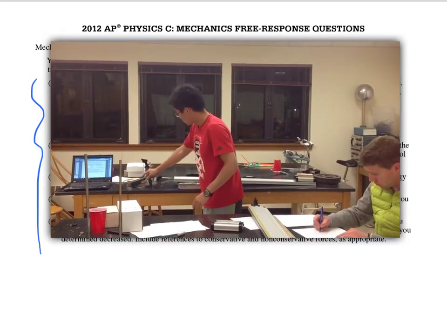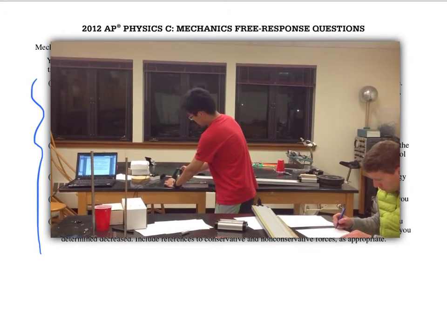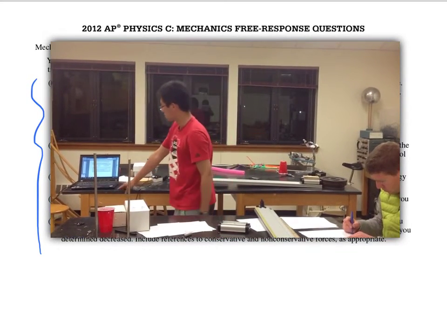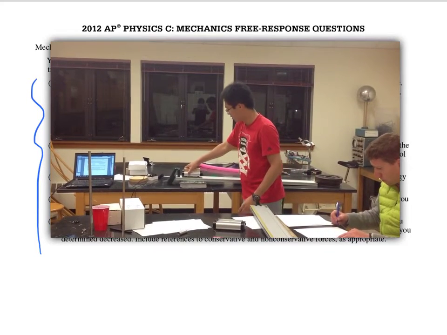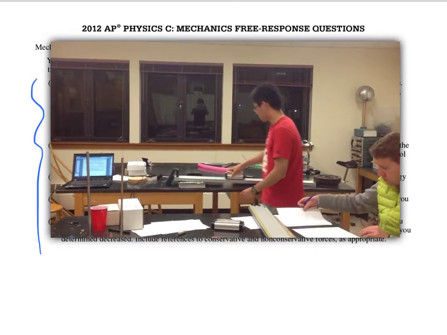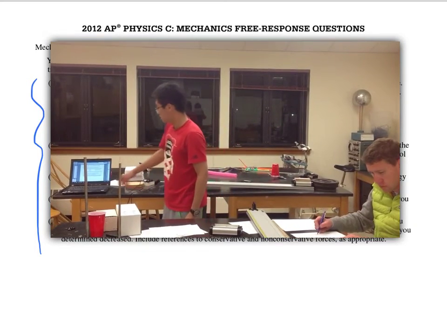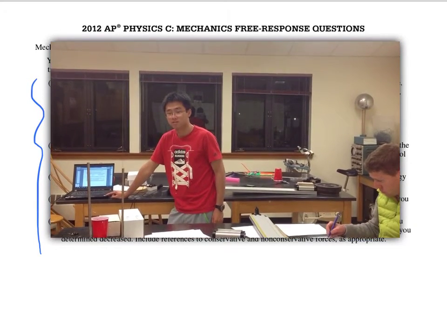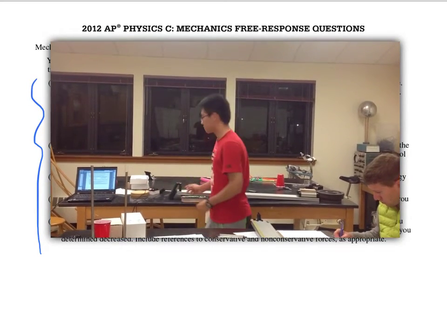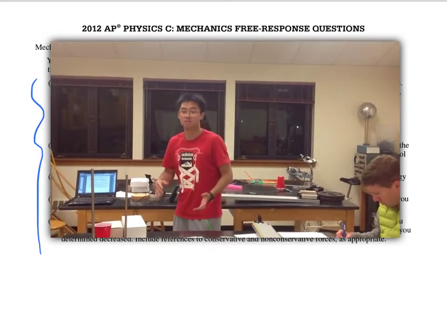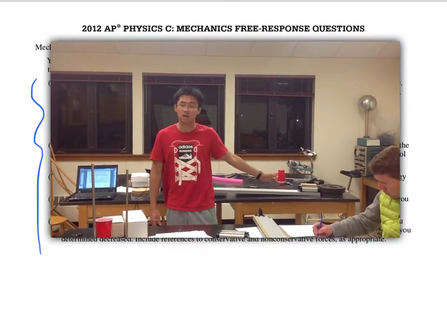Also, we're going to use this sensor to provide us the data of the velocity of this cart through this traveling process. The laptop will give us the velocity and the position change through the sensor. And that way we'll figure out the velocity so we can calculate the kinetic energy at the end.